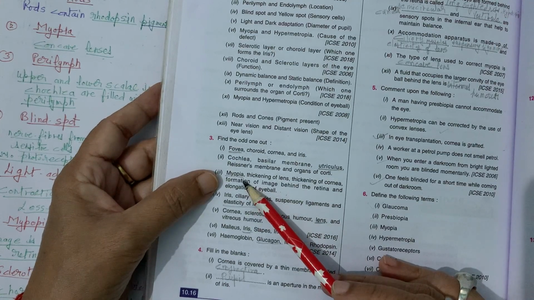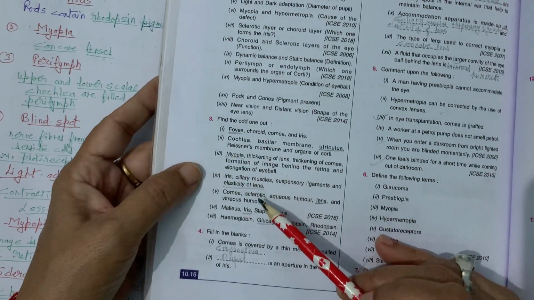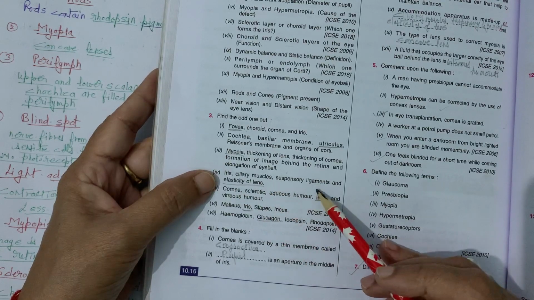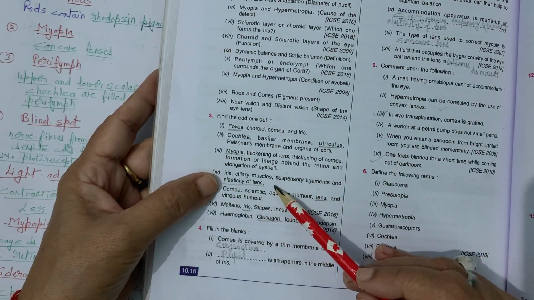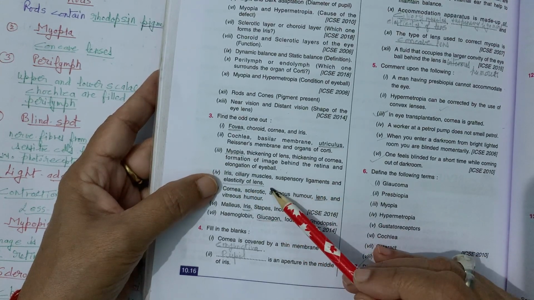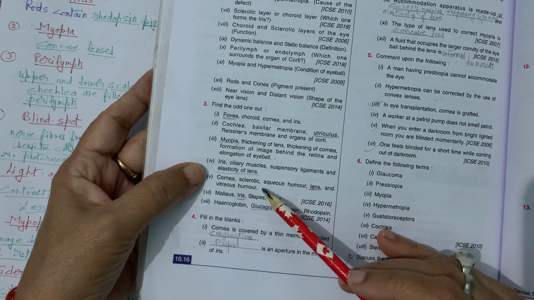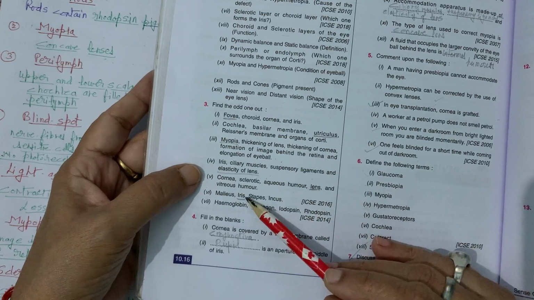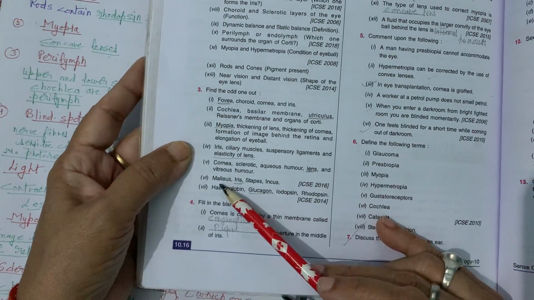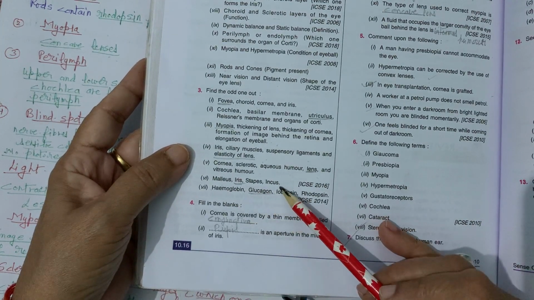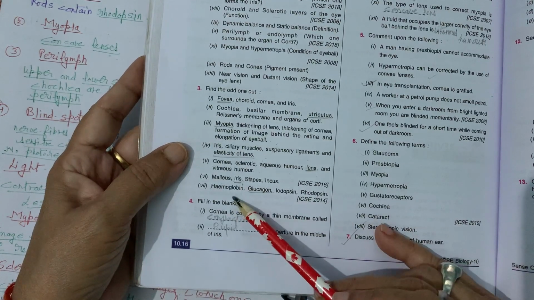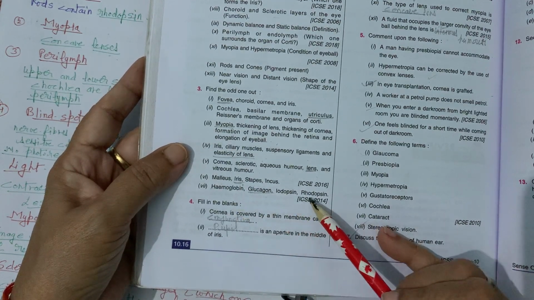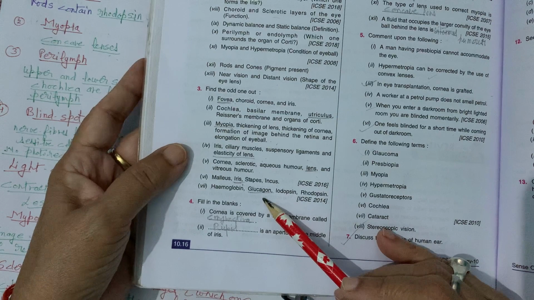Myopia is the odd one out. Iris, ciliary muscle, suspensory ligaments and elasticity of lens. Cornea, sclerotic, aqueous humor, lens and vitreous humor. Malleus, iris, stapes, incus. Iris is the odd one out. Hemoglobin, glucagon, iodopsin, rhodopsin, glucagon, right?